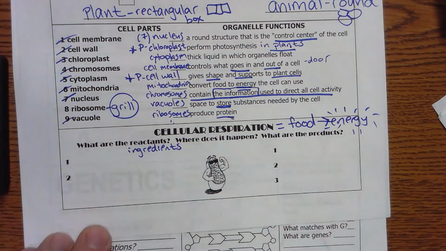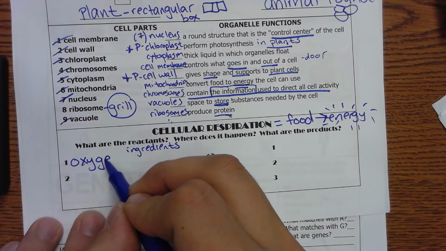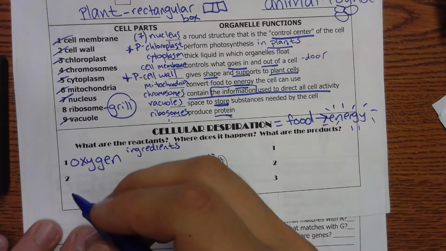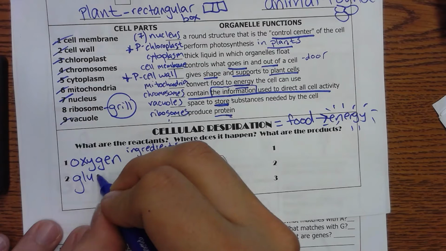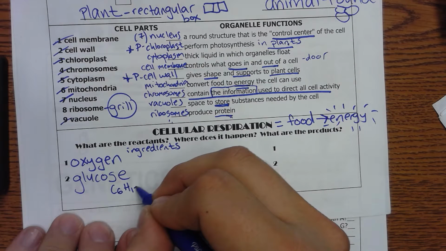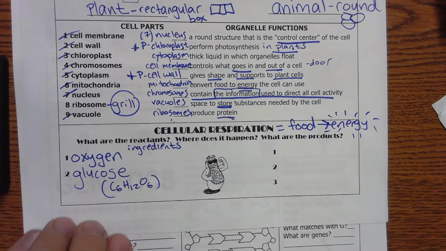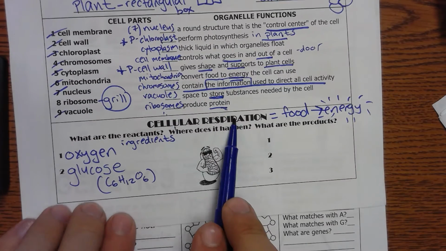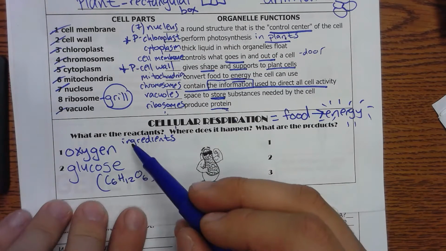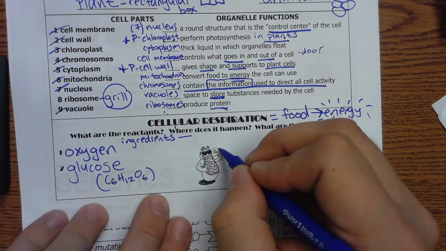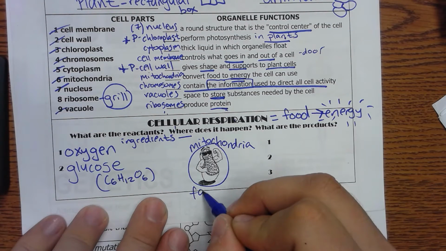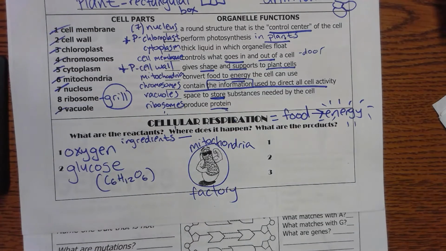So first thing you need is oxygen. Oxygen is one of the ingredients. So you breathe in. That helps your cells get some energy. And the other one is, of course, glucose, which is in a lot of the food that we eat. And you should know the chemical formula for glucose, C6H12O6. Okay, those are the reactants for cellular respiration. So if I eat something and I'm breathing, I'm converting this into energy. Where does this happen? It happens in here, in the mitochondria. Remember, the mitochondria is like the factory. It gives us energy. It's the powerhouse.